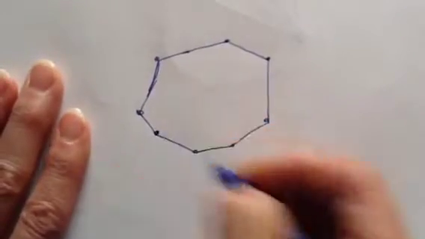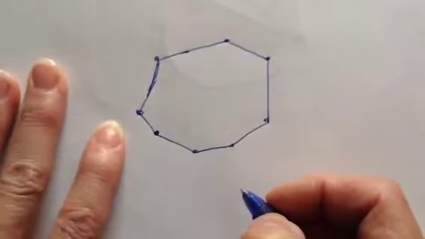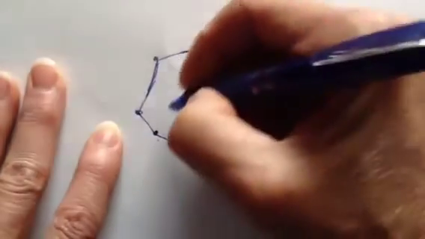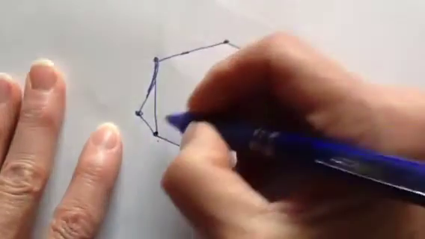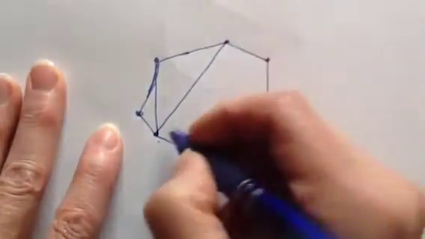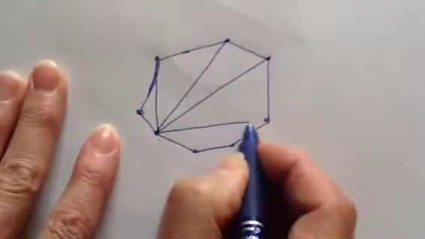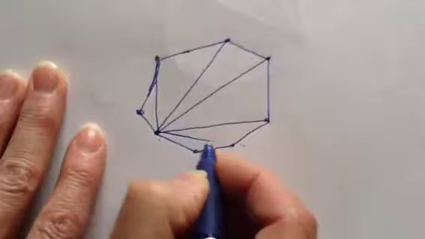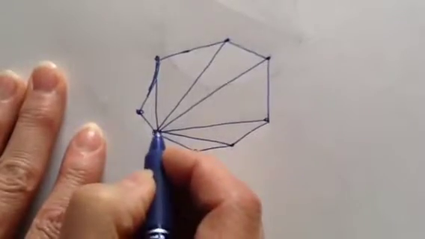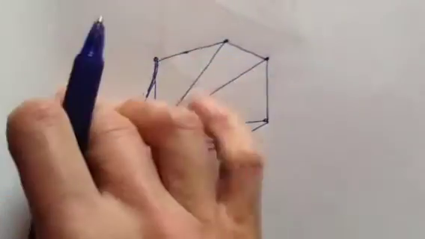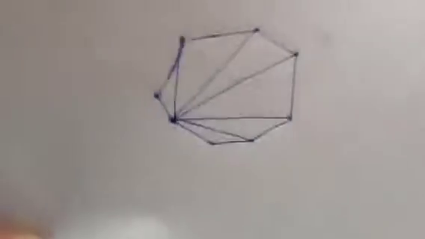I'll pick this one, and I want to draw all the diagonals I can. Well, I can't draw a diagonal to the adjacent vertices, but I can draw one here, here, here, here, and here. Notice I always went back to the same point. That way they don't overlap and I haven't missed any. And then I can count up the triangles and I can figure out the angles.